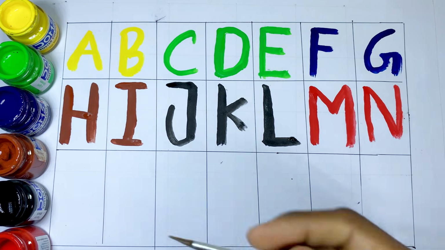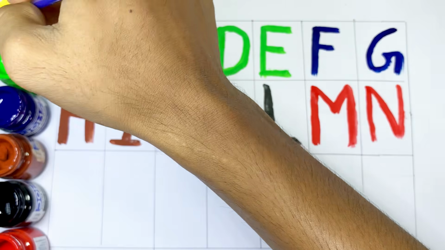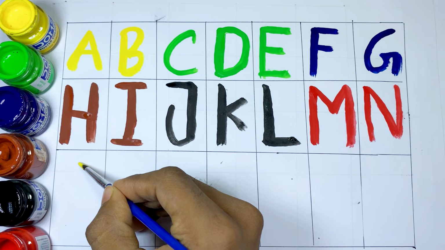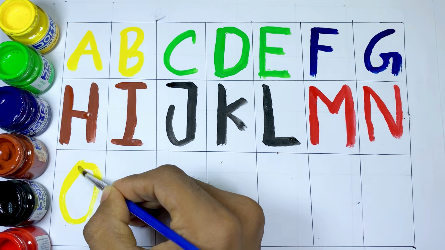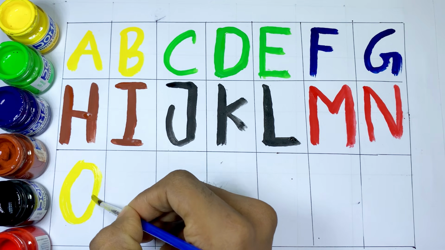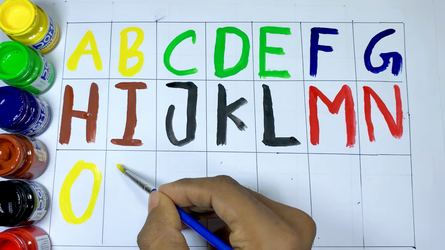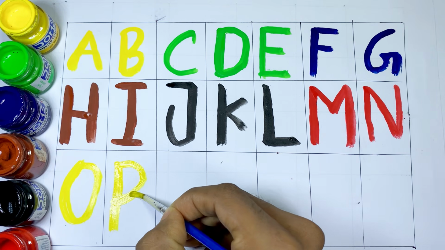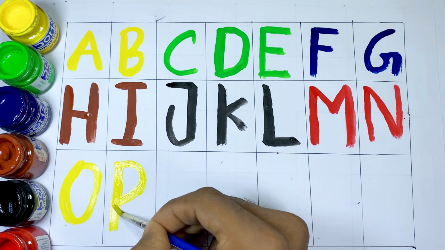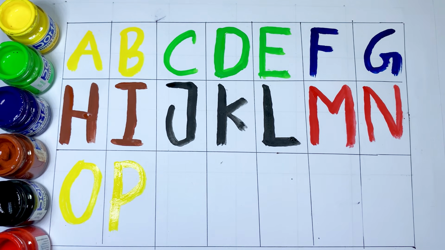So now you draw O and again use yellow color. O for orange, O for octopus. P for parrot, P for penguin.